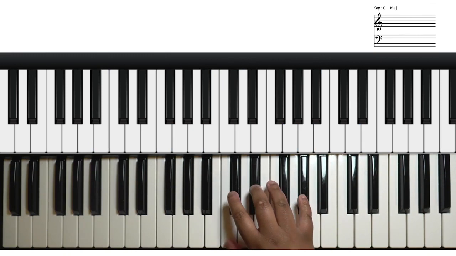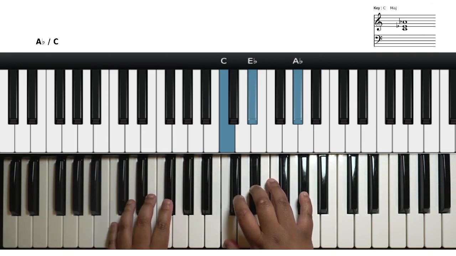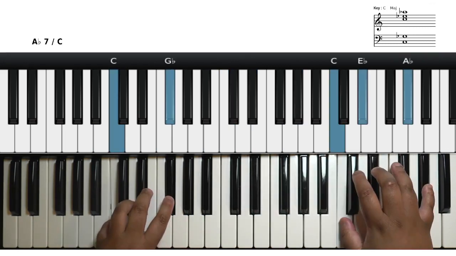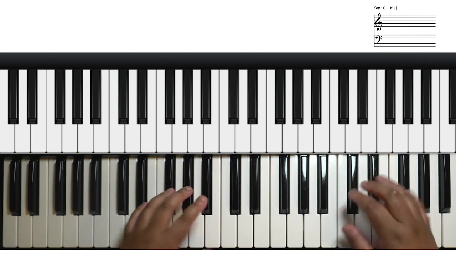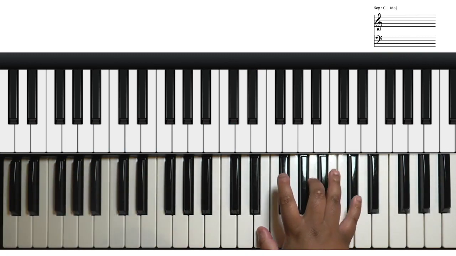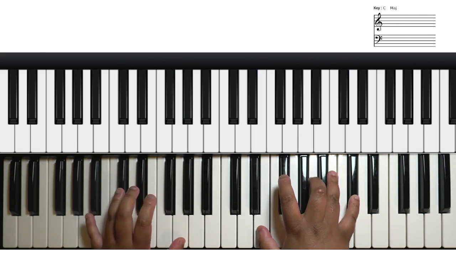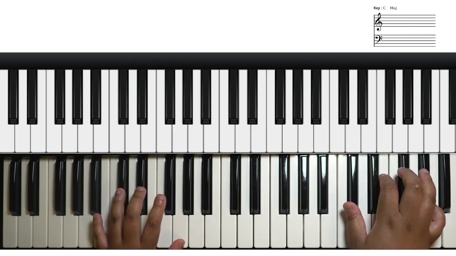A flat dominant 7th, A flat major. The dominant 7th is there. C, G flat, right? That gives you that A flat dominant 7th sound. A dominant 7th, you have A major, right? A whole step down from A is G. So that's G and D flat, right?